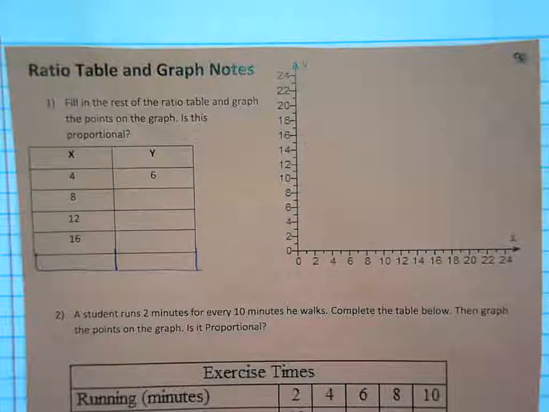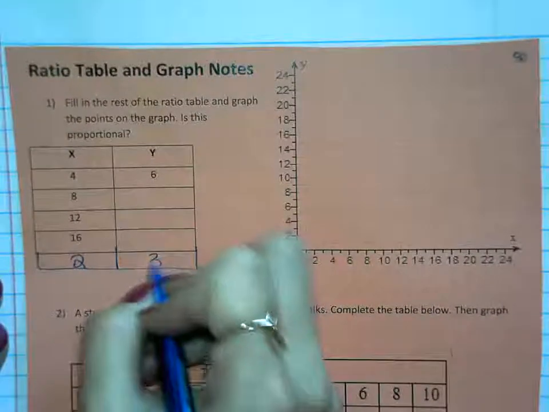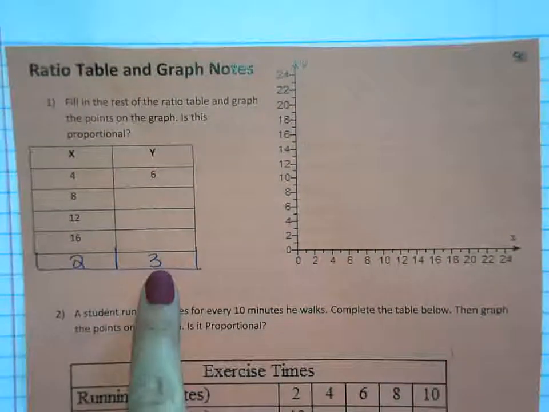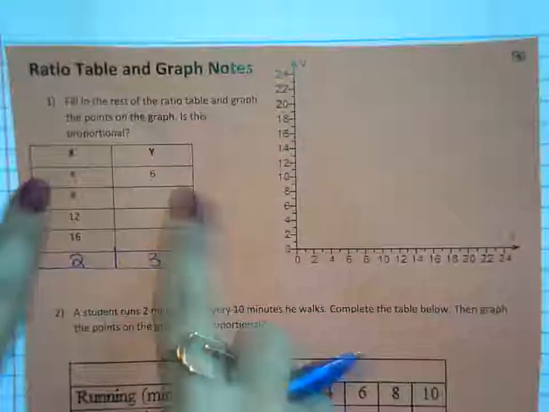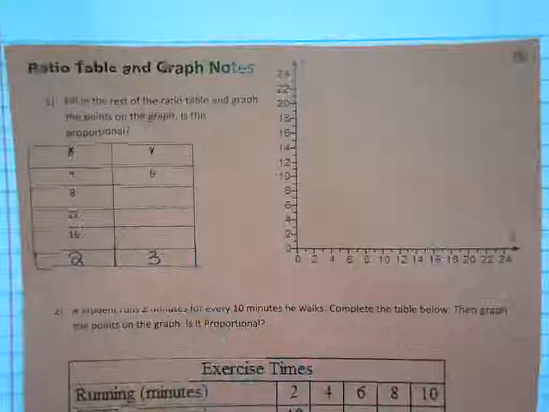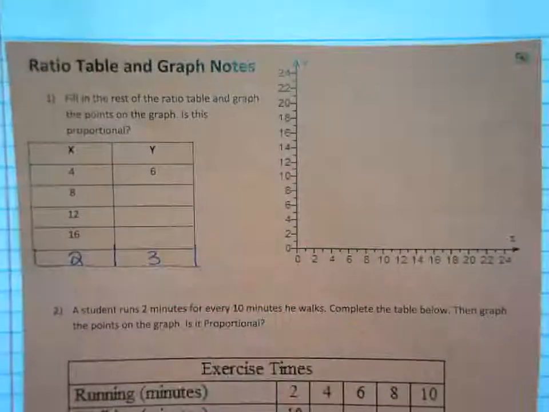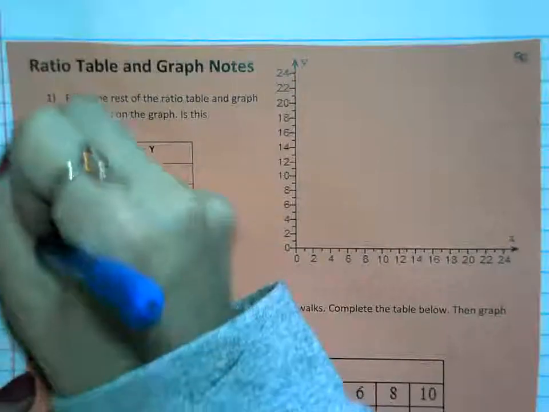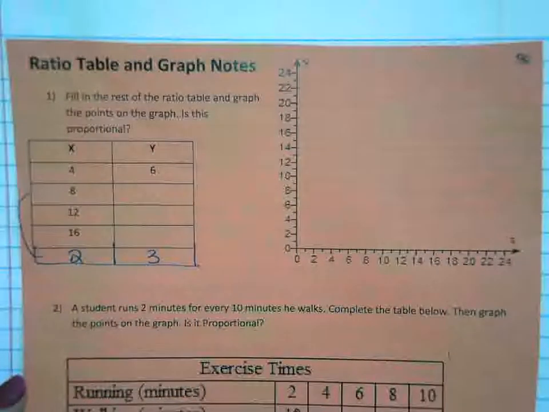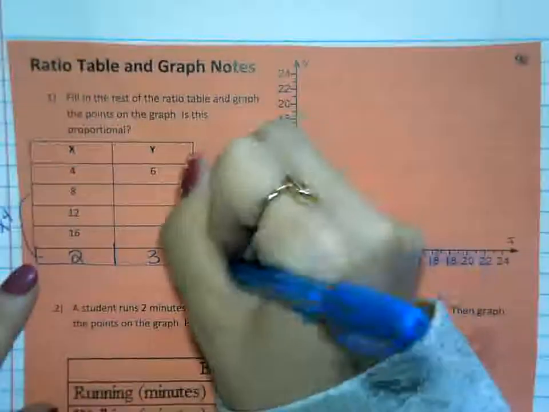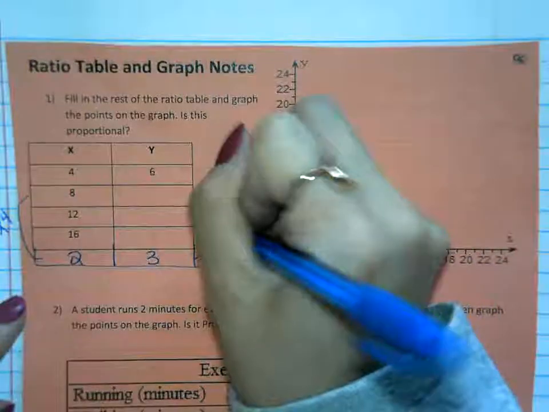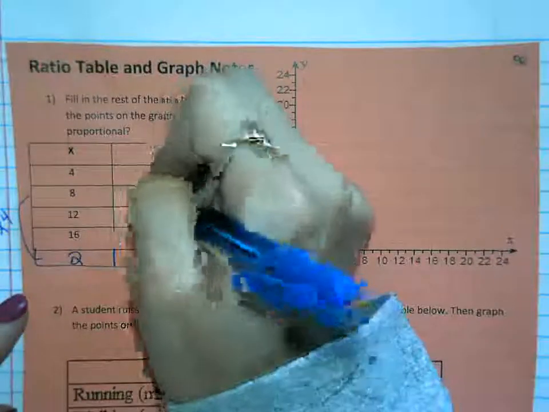Okay, guys, someone tell me, what does 4, 6 simplify to, Peter? 2/3. So 2 should be under my X, 3 should be under my Y. And now that they are simplified, I can use that rainbow method to figure out what those blanks are. So how did I get from 2 to 8, you guys? 2 to 8 times 4. So how do I get from 3 to whatever? And 3 times 4 is 12.